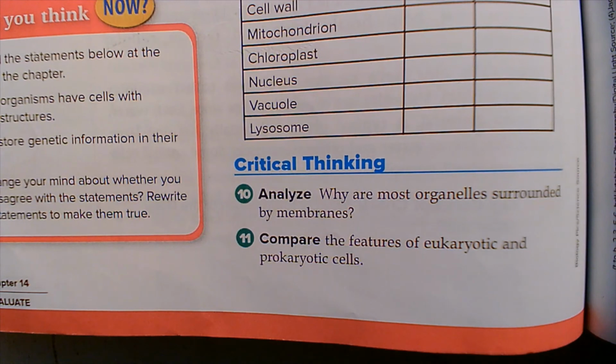Number 10, analyze why are most organelles surrounded by membranes? Well, think about it. It makes sense. In order to perform the functions that they need to perform without interference from other organelles, they need to be kind of closed off. And so those membranes allow them to be closed off and do what they need to do inside. Number 11, compare the features of eukaryotic and prokaryotic cells. So a prokaryotic cell lacks a nucleus and most other organelles except for ribosomes, while a eukaryotic cell has a nucleus and many other membrane-bound organelles. All right, and then we are finished with lesson 2.